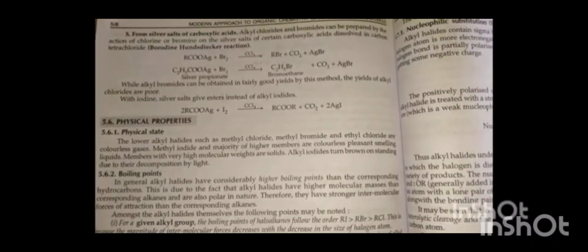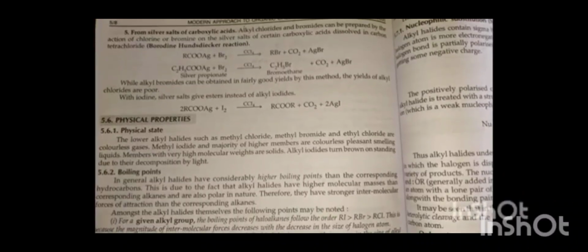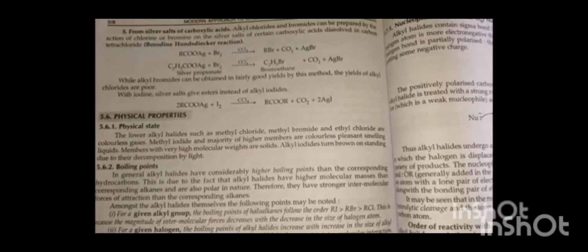Fourth is halide exchange, the Finkelstein reaction. Alkyl iodides can be conveniently prepared by replacing the corresponding alkyl bromide or chloride with a solution of sodium iodide in acetone. Fifth is from silver salts of carboxylic acids. Alkyl chlorides and bromides can be prepared by the action of chlorine or bromine on the silver salt of certain carboxylic acids dissolved in carbon tetrachloride. Borodin-Hunsdiecker reaction. In this, RCOOAg plus Br2 in the presence of CCl4 yields RBr plus CO2 plus AgBr.